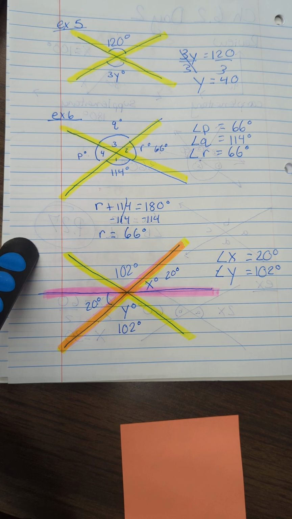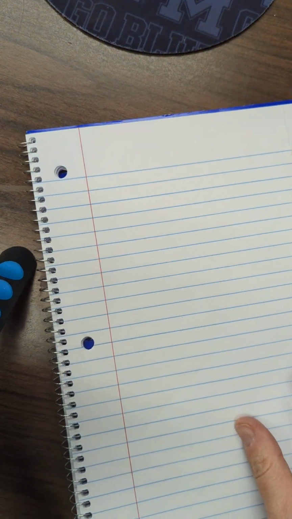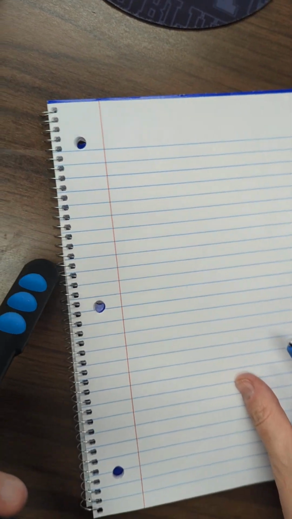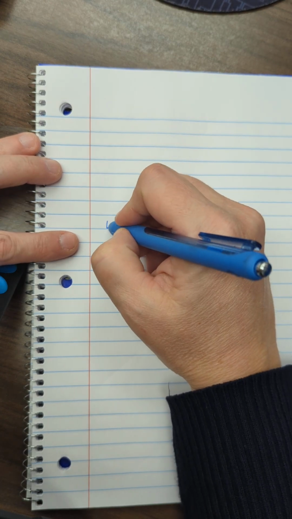All right, one more example. This one's a little trickier. So pause your video after I draw this angles. Stop your video, because this one's a little trickier to draw. So here we go.